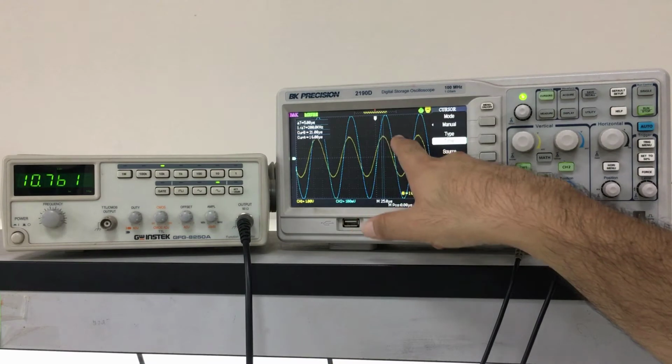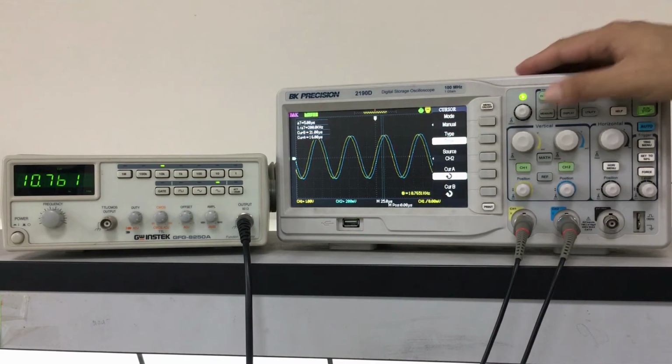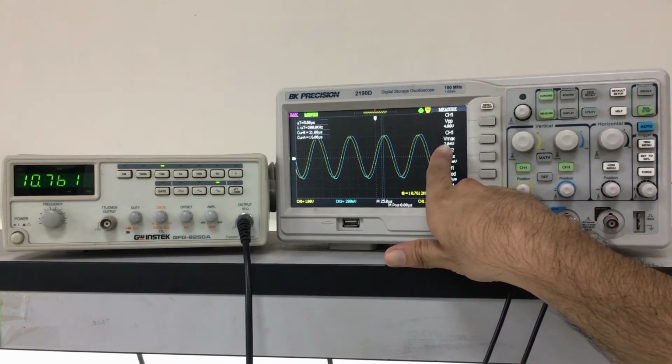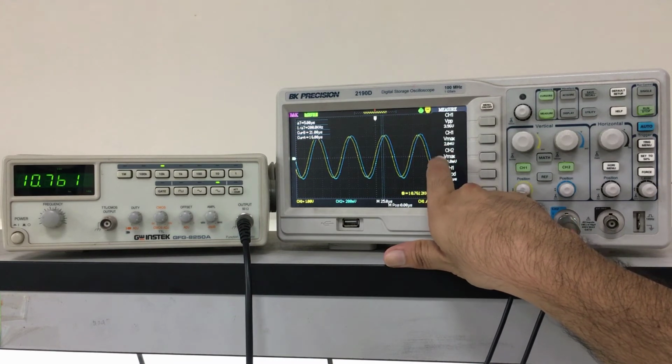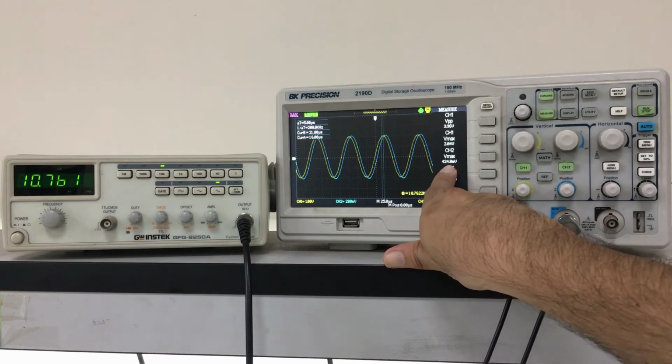We see that channel 2 waveform is out of scope, so we reduce channel 2. Now if we go to measure, we find that the voltage is 424 millivolts, channel 2 Vmax. We should record that in our table.